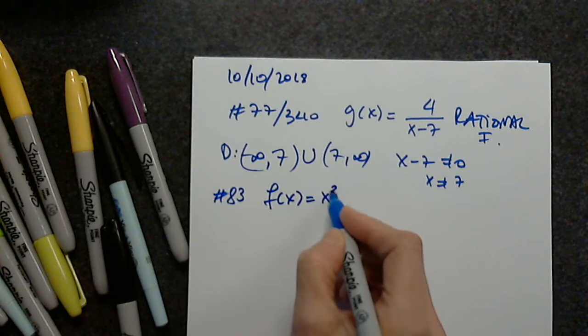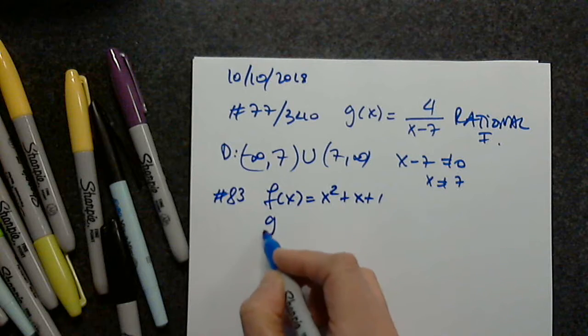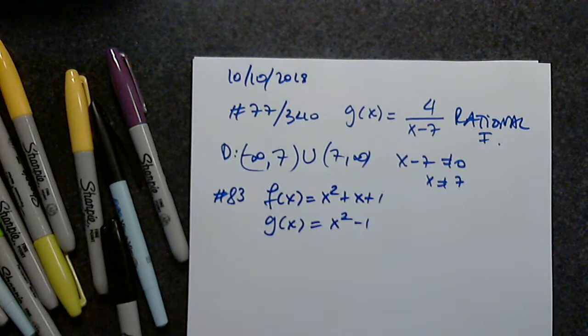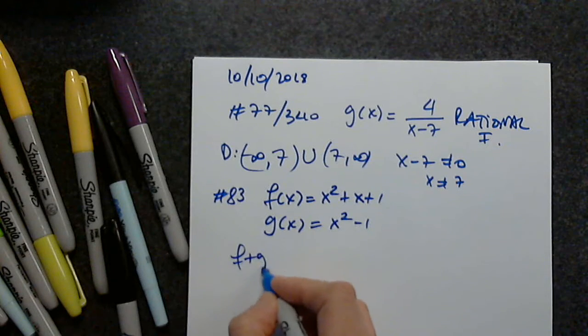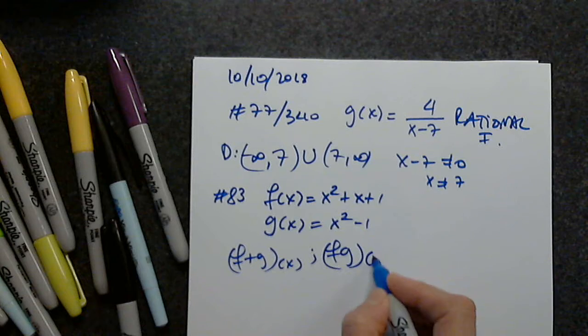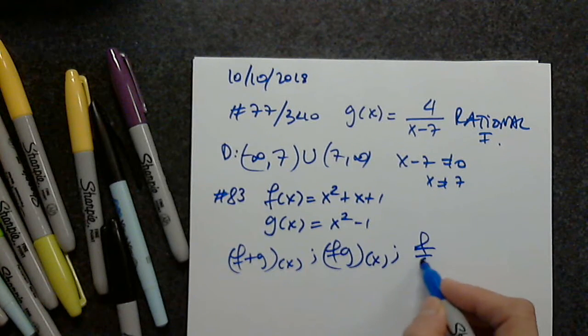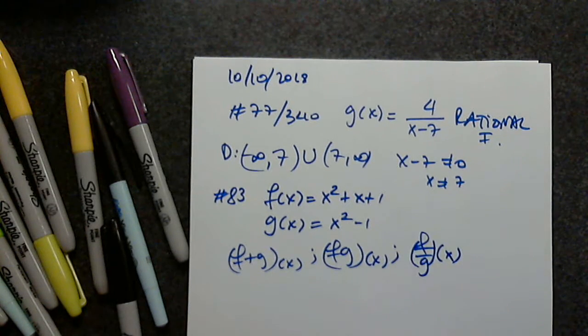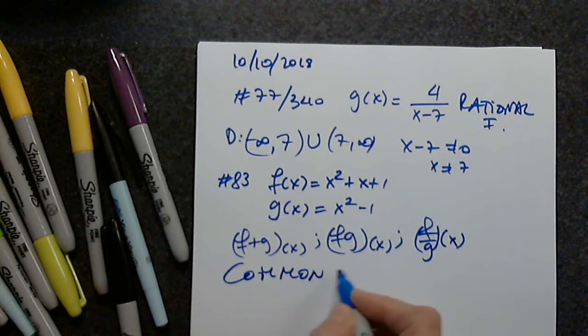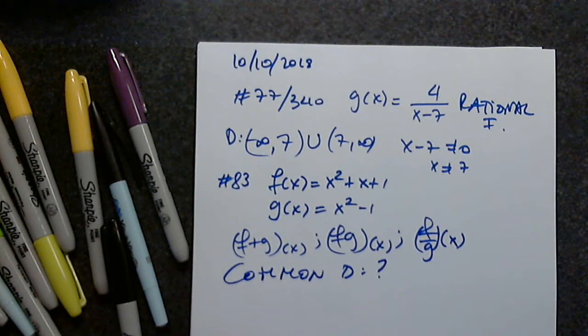We are given f of x, which is x squared plus x plus 1, and g of x, which is x squared minus 1. We're asked to find f plus g of x, fg of x, and f over g of x, and the common domain, and the domain of each. So, how do we start?